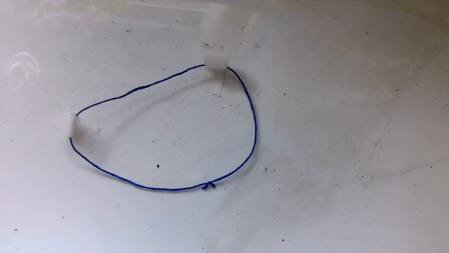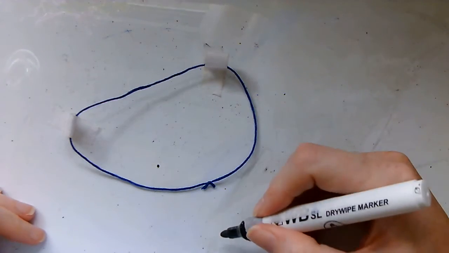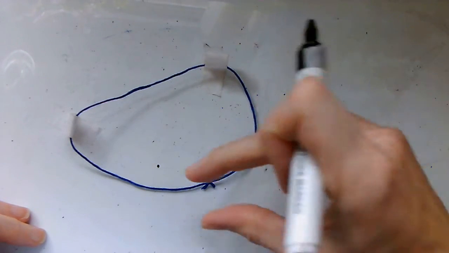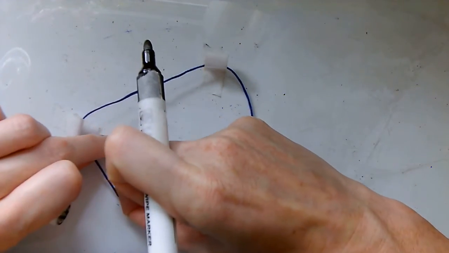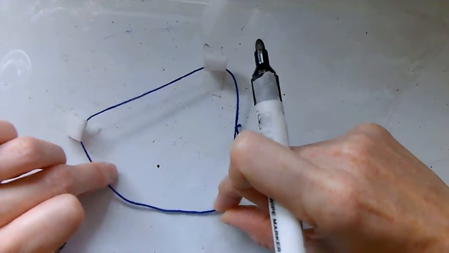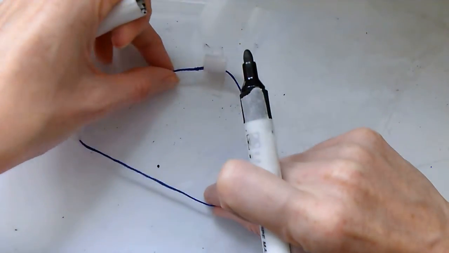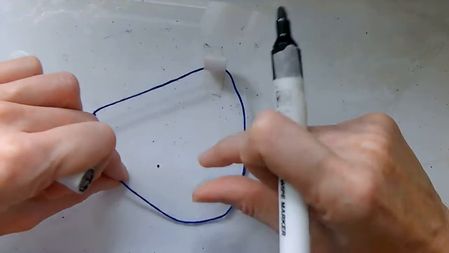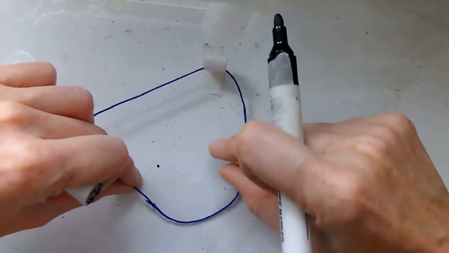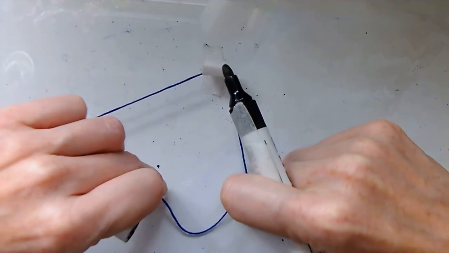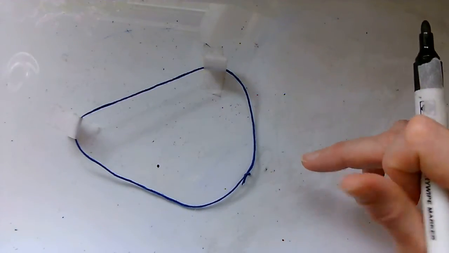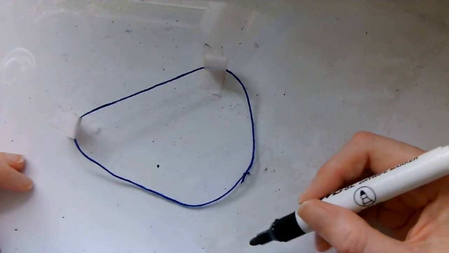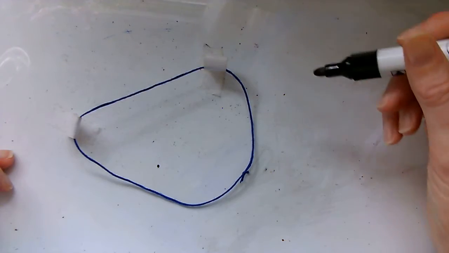I want to come back to the model now, and I want to think about some of the other things that are in the circuit. Okay, so we've had the battery. The battery provides the push that sets in motion the charged particles around the circuit. The charged particles are called electrons, and that flow of charge around the circuit is called current. So we've got the battery and we have the current flowing around the circuit.